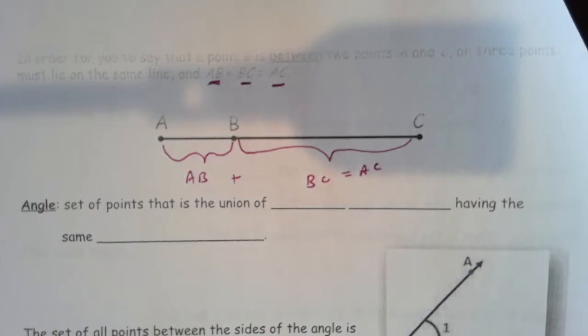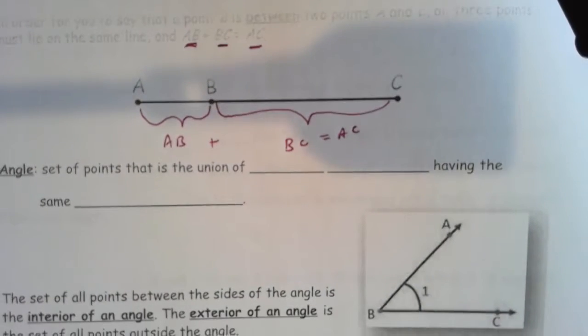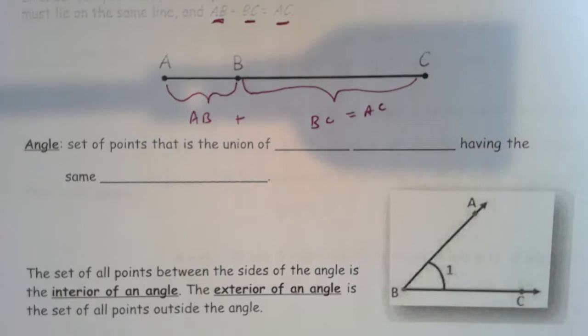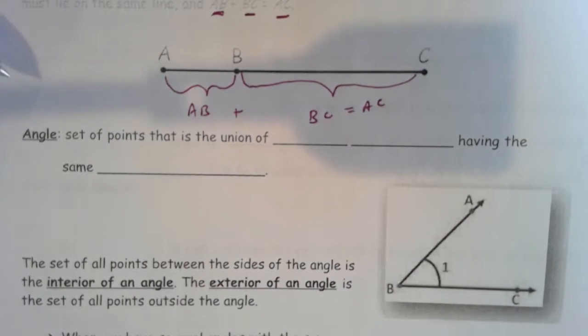That's about it for our vocabulary on segments today. I want to move right along to just some information about angles, and then we'll finish up this video and you'll get a chance to practice.